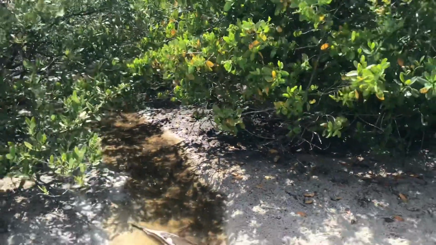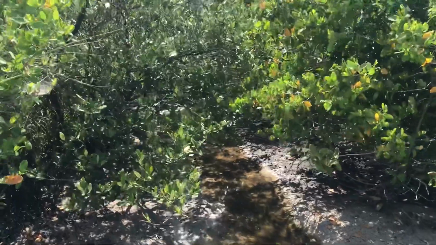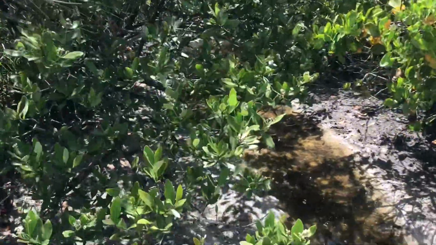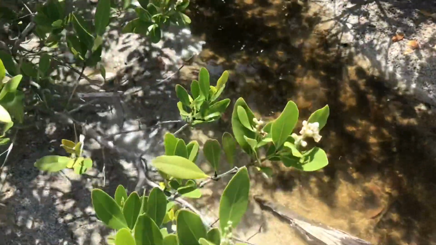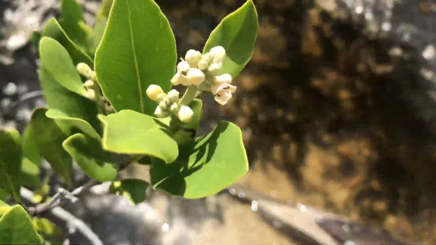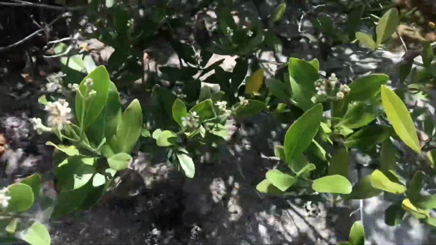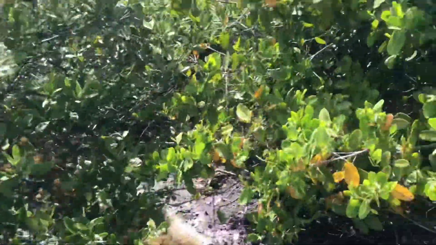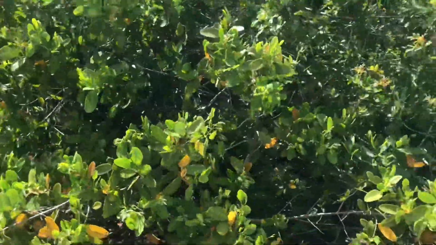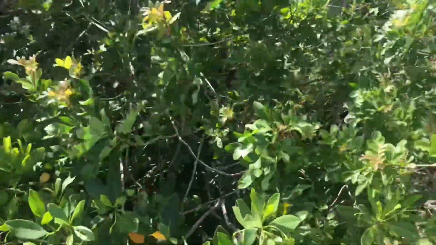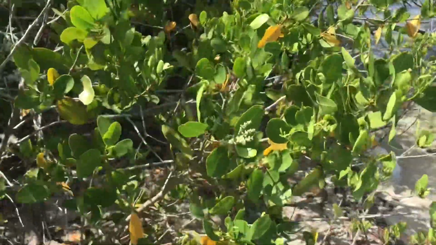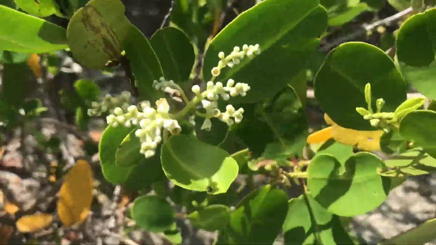Little stream that runs into, probably ends in a marsh, and we have white mangrove right here. And basically this whole edge here is white mangrove. Here's another example right here.